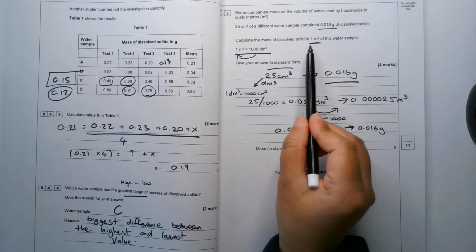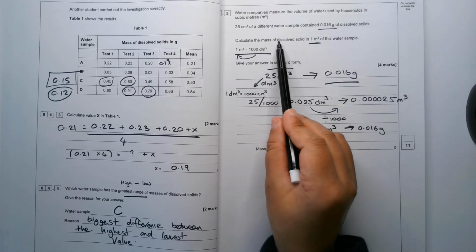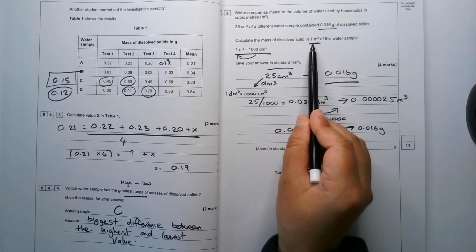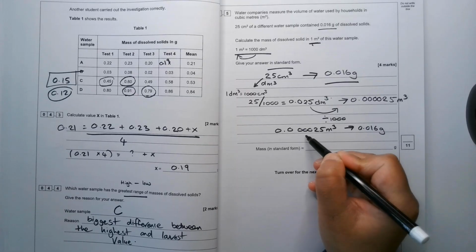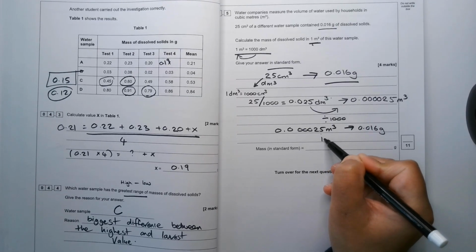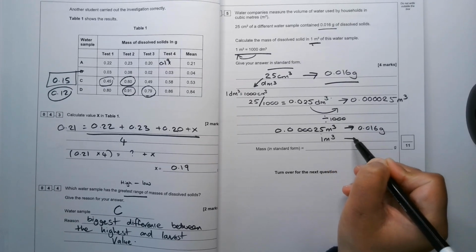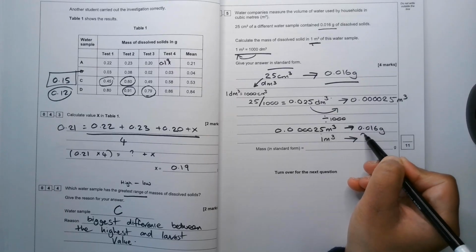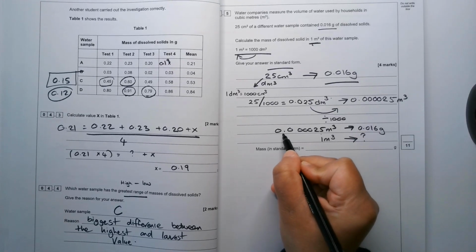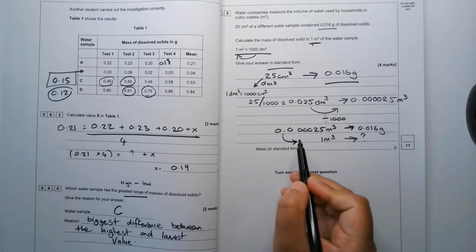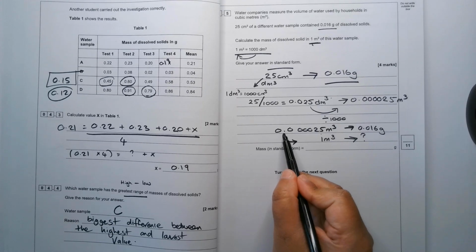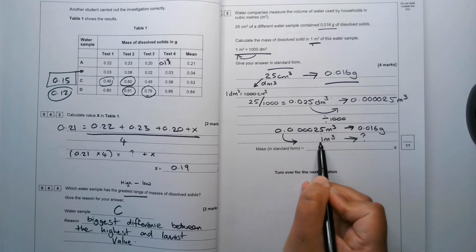Now let's go back to the question. Calculate the mass of solid in 1 meter cubed. So 1 meter cubed, this is what we need, question mark here. So, concept of ratios. What number do I multiply this number by to get to 1?